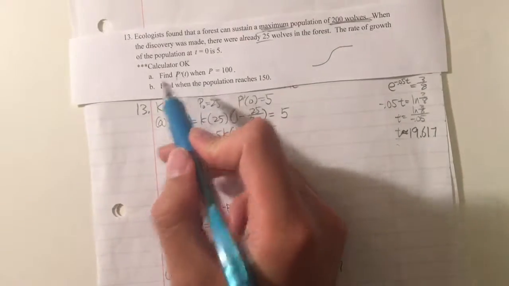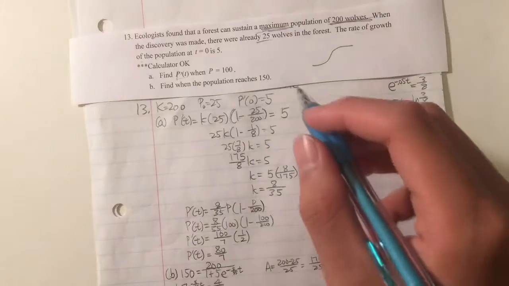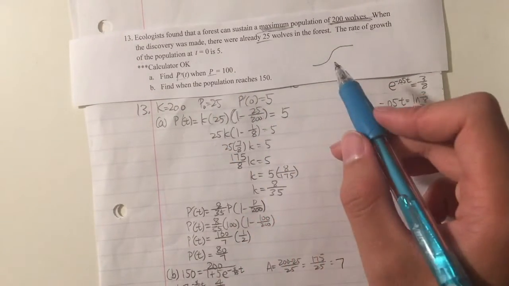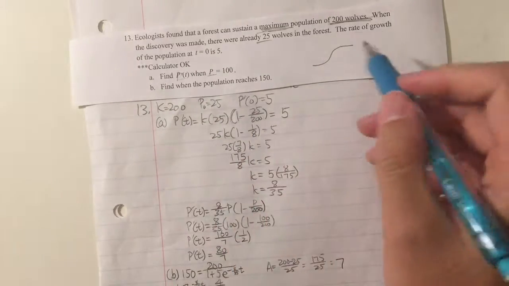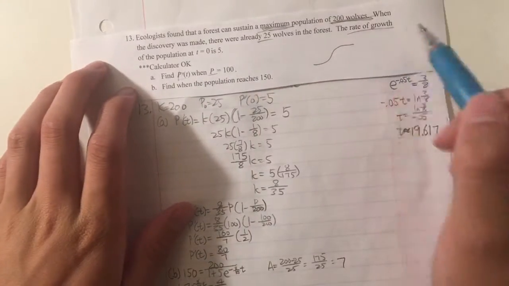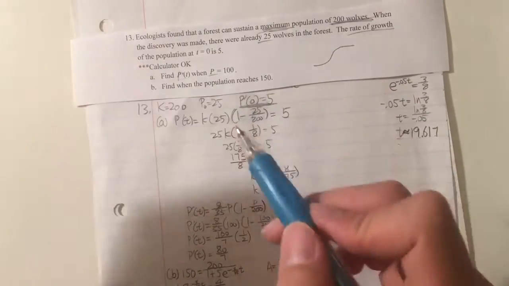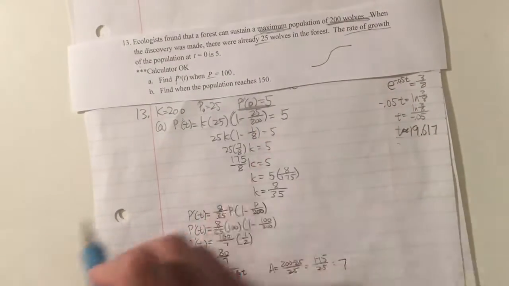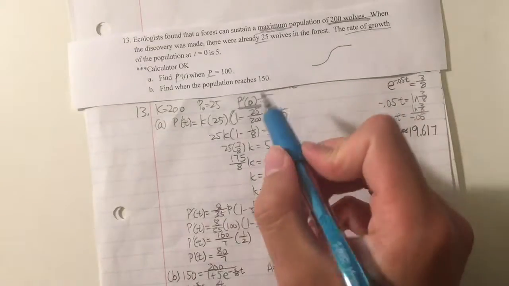So it's asking for P prime. We already know the model for P prime. It's kP times 1 subtracted by P over K. However, it does give you P, but you don't know what K is. So you would try to find a set of values for P prime of t and t. So it's given you that rate of growth P prime of t equals 5 when t equals 0. Always remember that t is not part of the P prime equation, at least not obviously so.